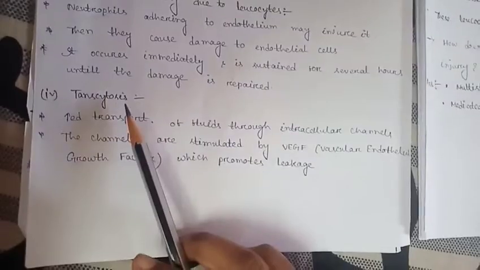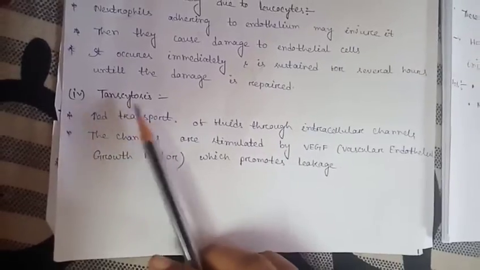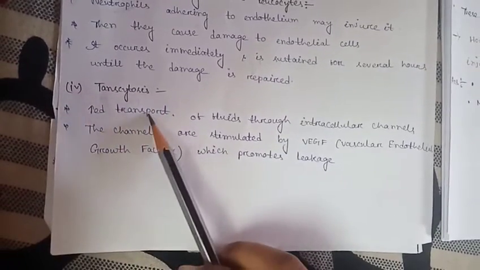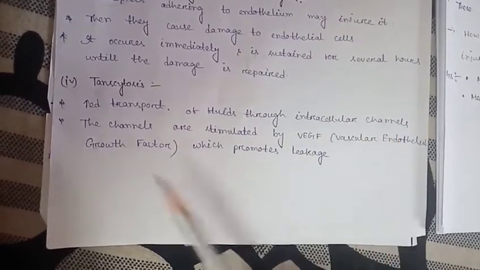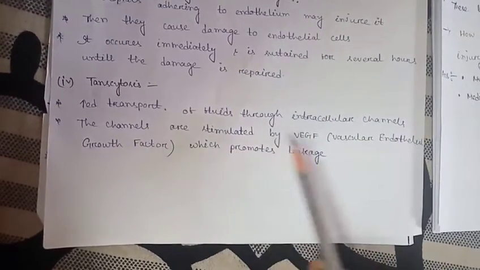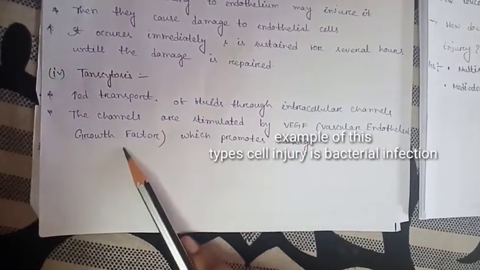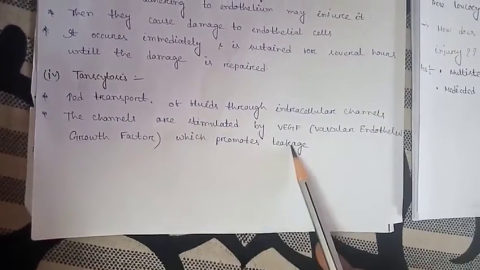Then transcytosis. Transcytosis means an increase in the transport of fluid through intracellular channels. These channels are stimulated by VEGF, vascular endothelial growth factor, which promotes the leakage.